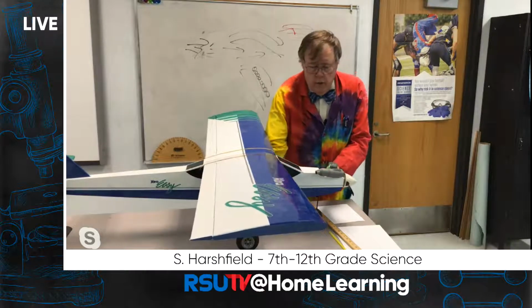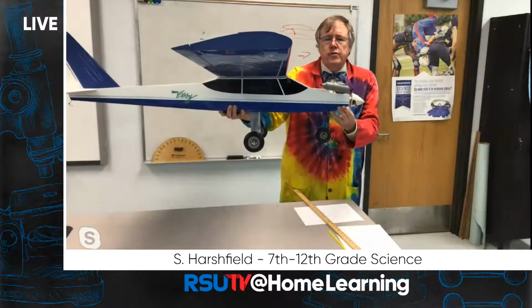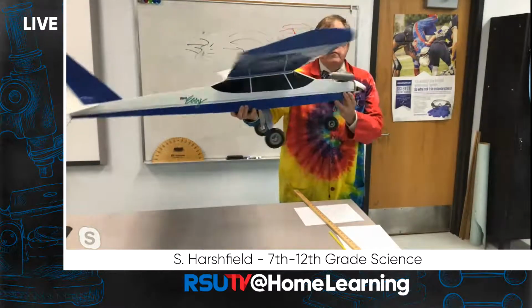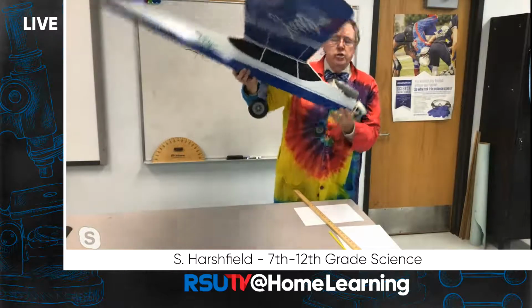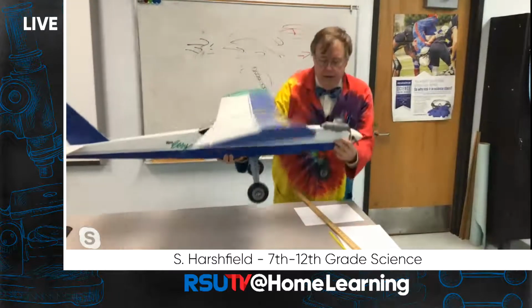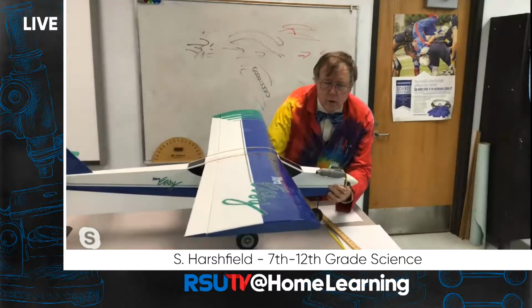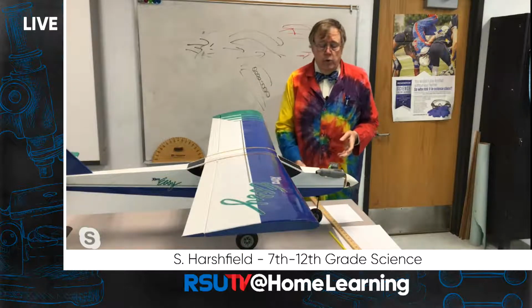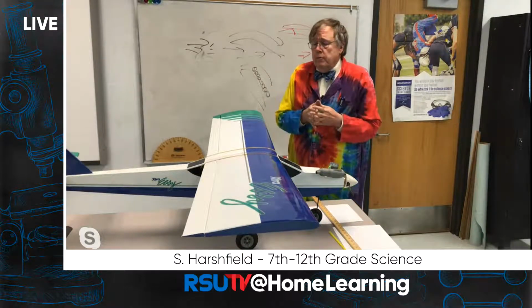If a plane is in the air like this, it now has three directions it can move. It has the yaw, it has what's called pitch, and it has what's called roll, like this. And pilots have the ability to control each of those directions. If they didn't, the plane would not fly where they want it to go.